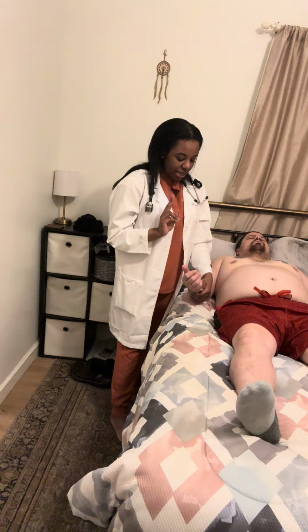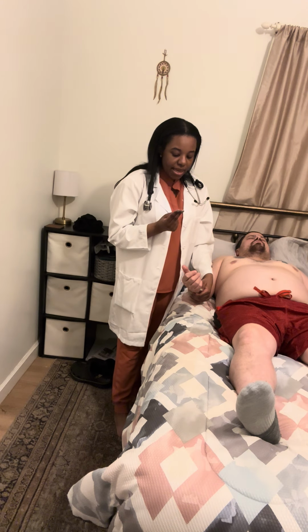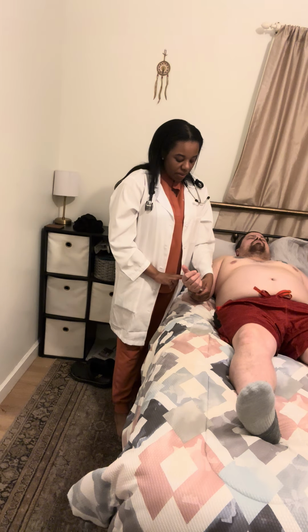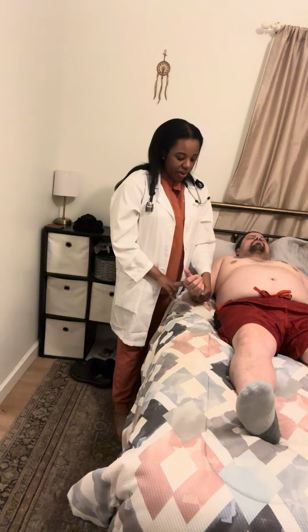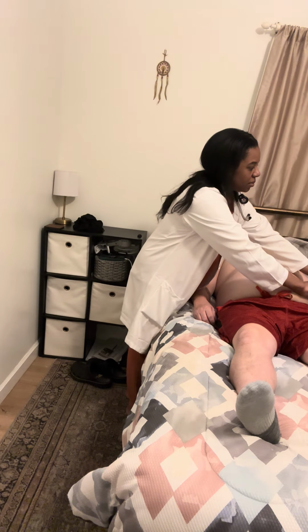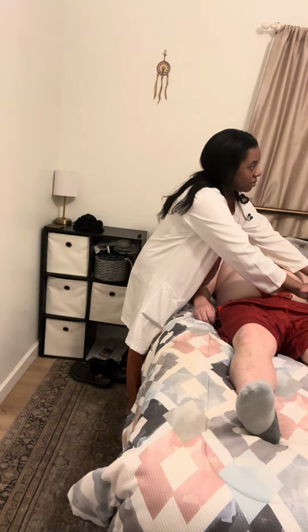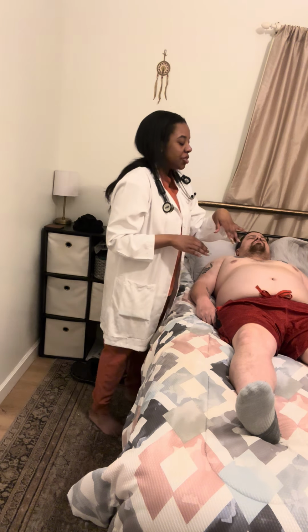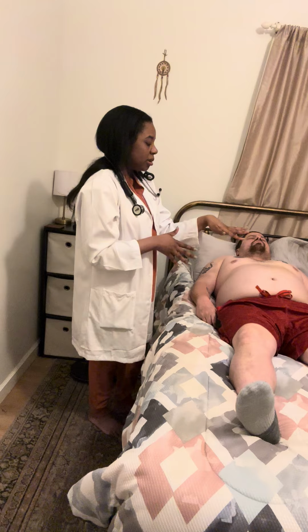And I would just take the pads of my index and middle finger and palpate the patient's radial artery. Okay, the patient's right radial artery is 2 plus. Patient's left radial artery is 2 plus, so 2 plus bilaterally.